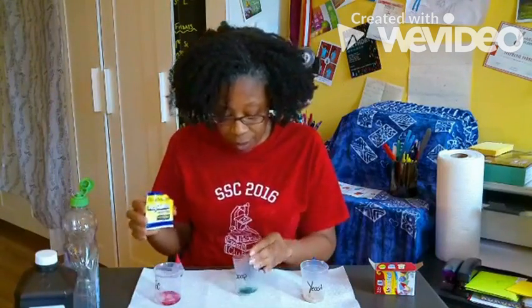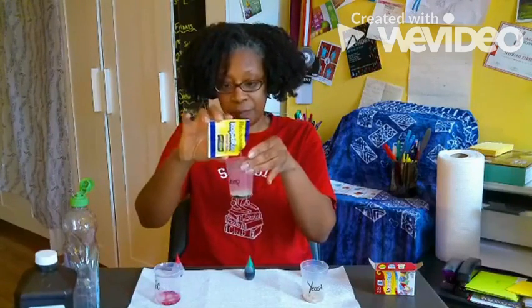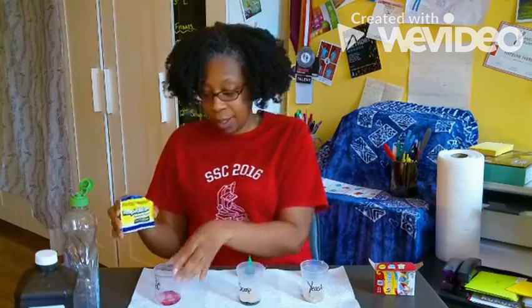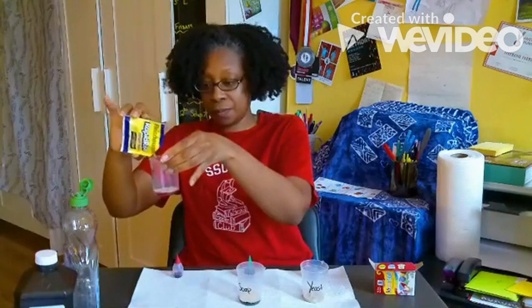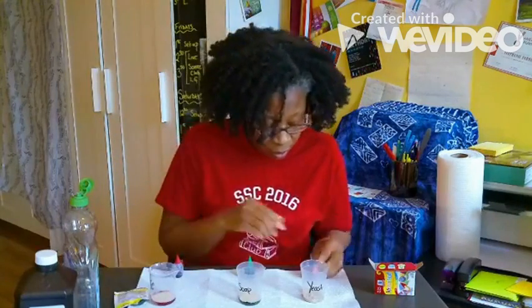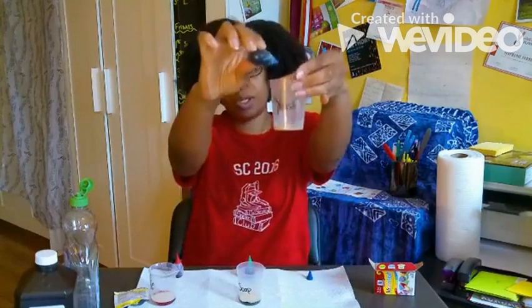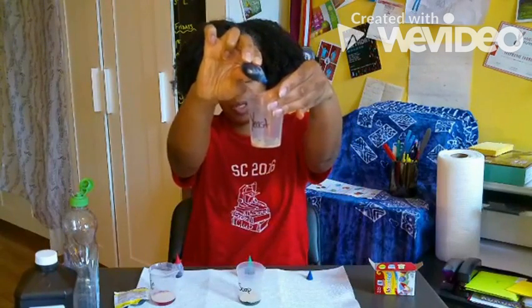Okay, and then now we need to do yeast in here, right? And finally yeast in here. Okay, and then in here we'll do our food coloring. 1, 2, 3, 4, 5.